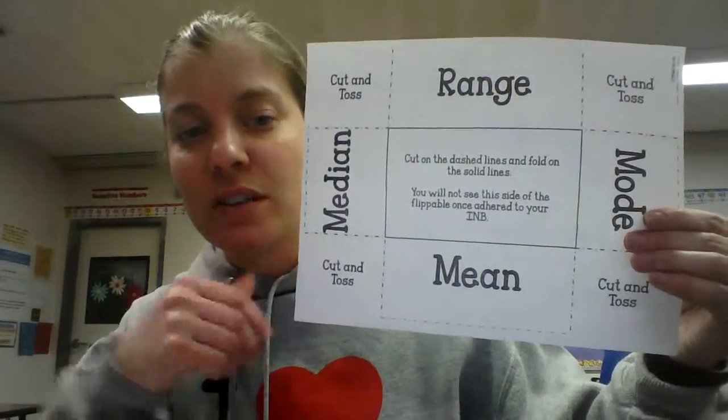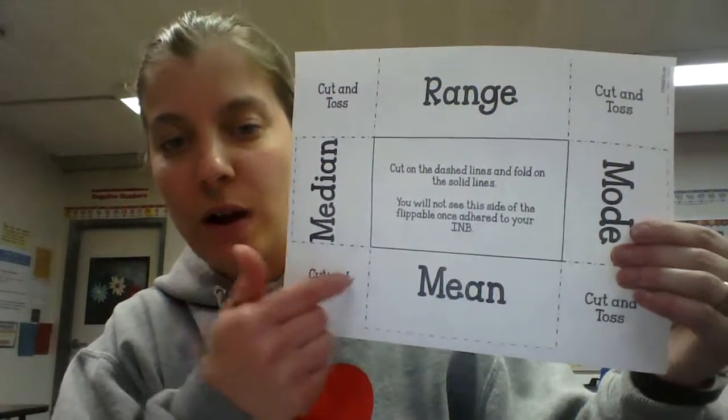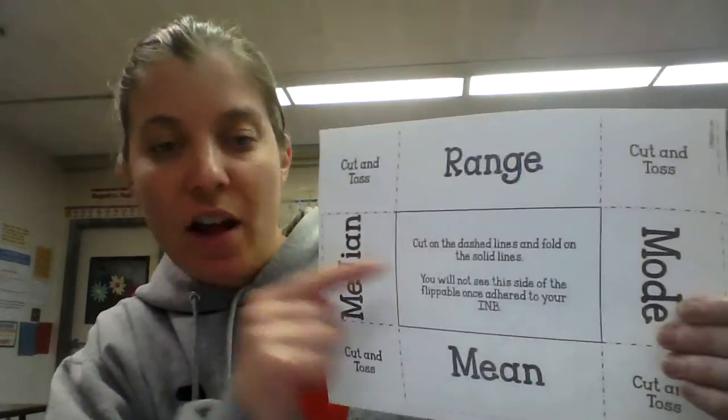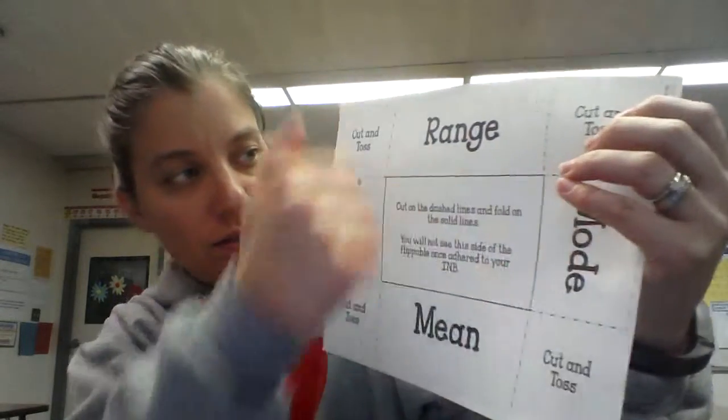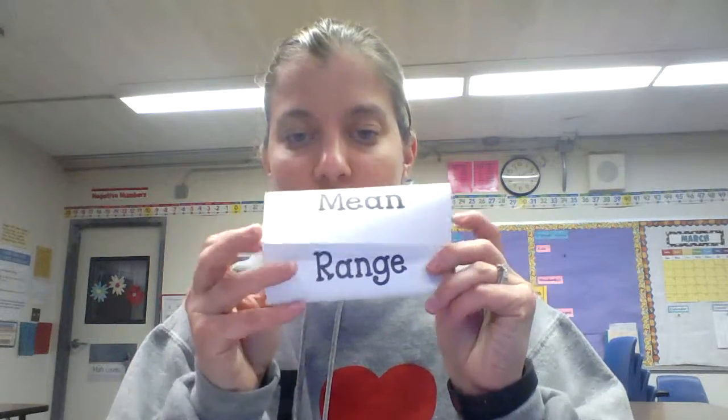All right, the next thing we need to cut out is this. This is the actual foldable. The other things we will glue onto this. So again, it says cut on the dashed lines. So all the way around here, dotted lines, all the way around. So cut all those out. And then once you get it cut out, it's going to look like this. And then you can fold on the solid lines, so then it will look like that when it's all folded up. Okay, so pause the video now to cut that out.